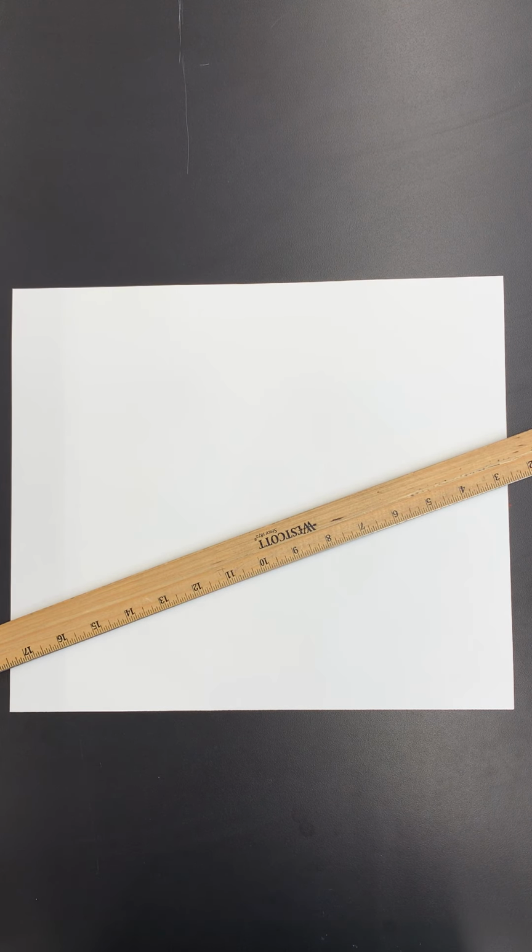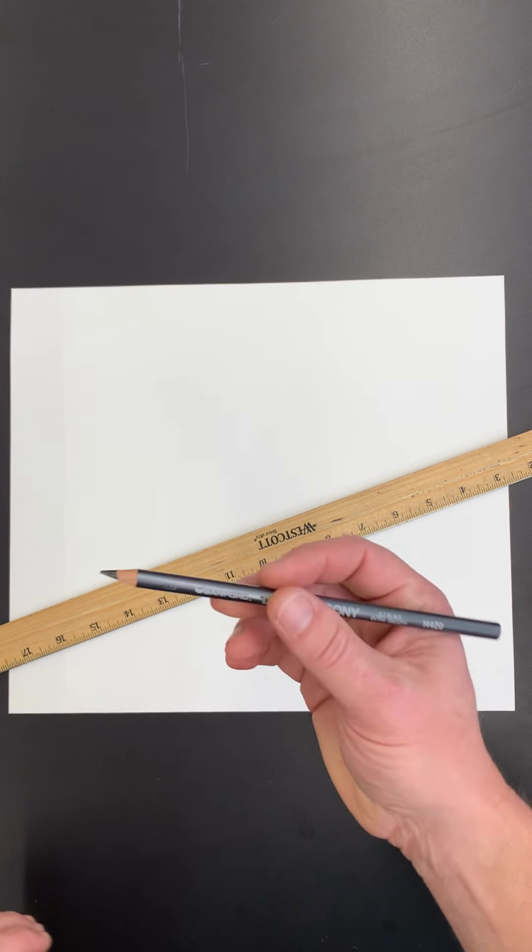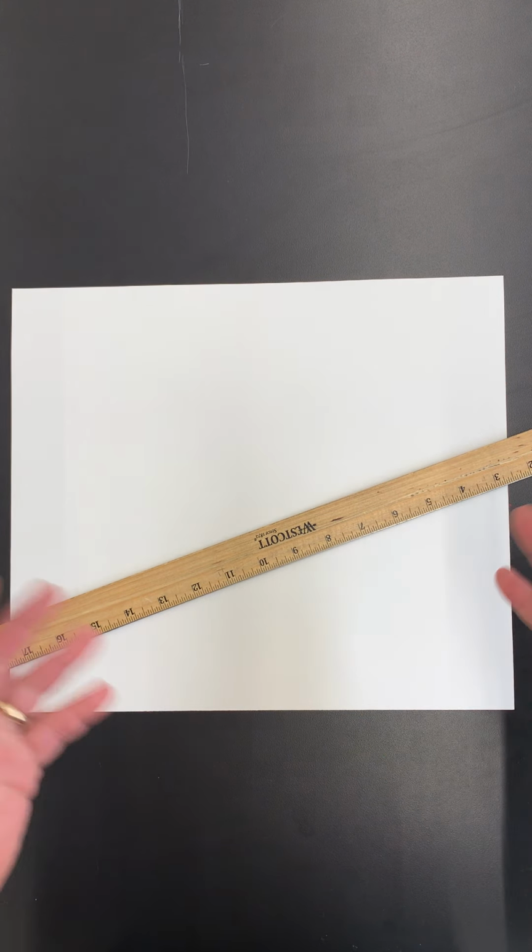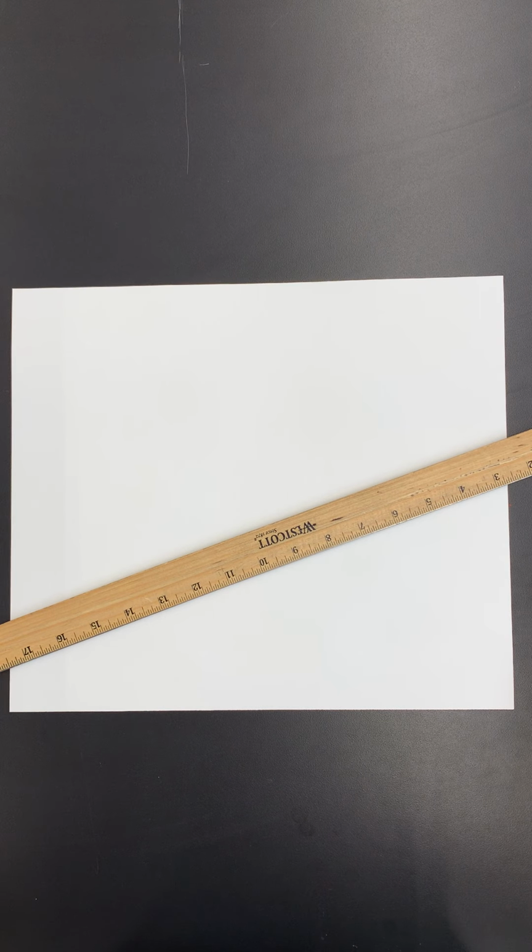So what we're going to need is a pencil and a straight edge of some kind. You can use a ruler, which would be the best, but you don't have to measure, so if you just have some type of straight edge, that will work as well.